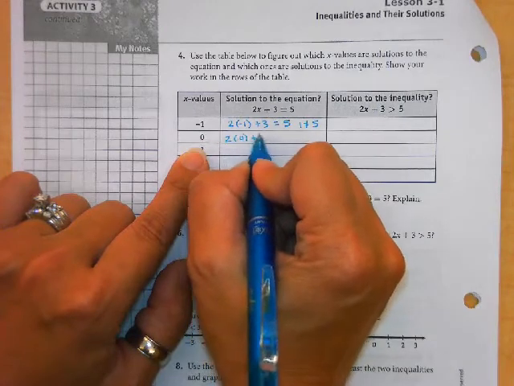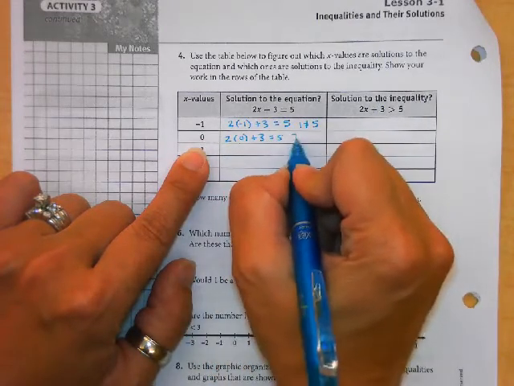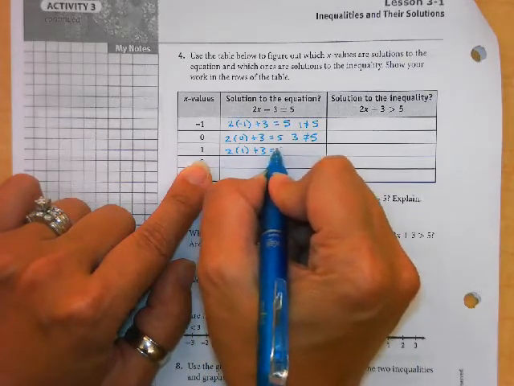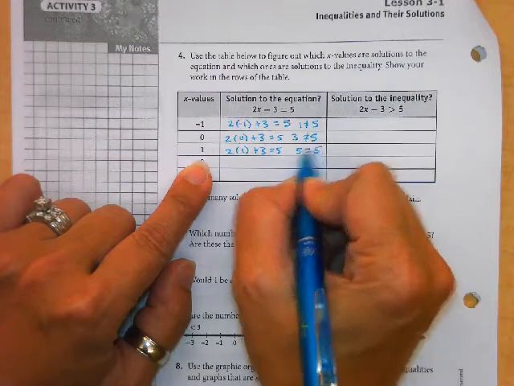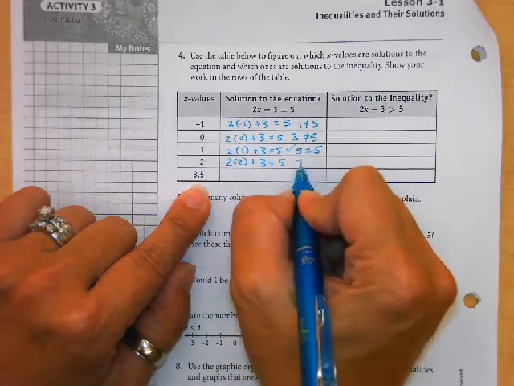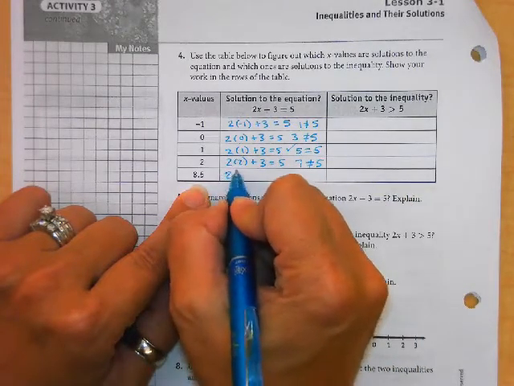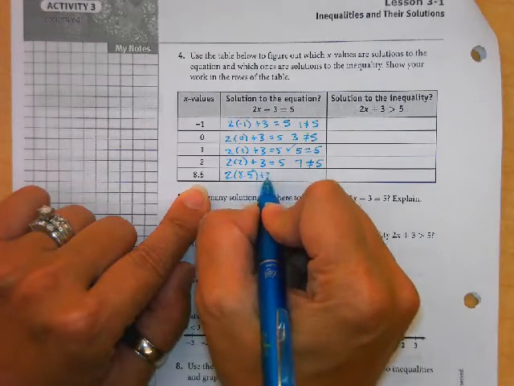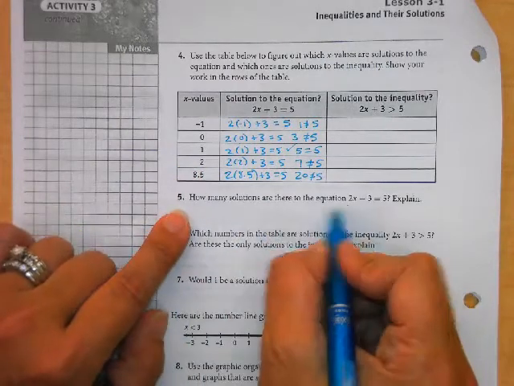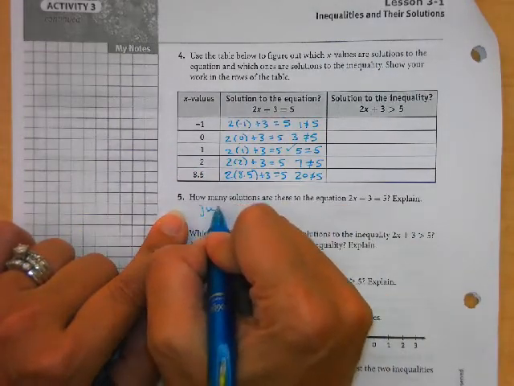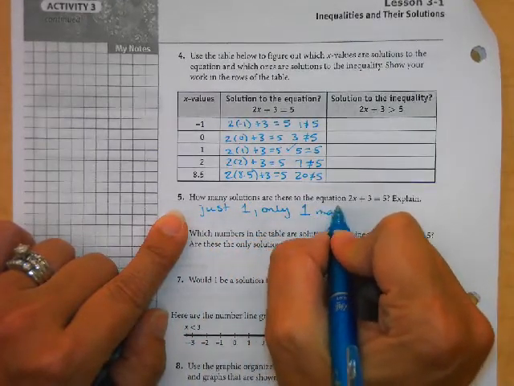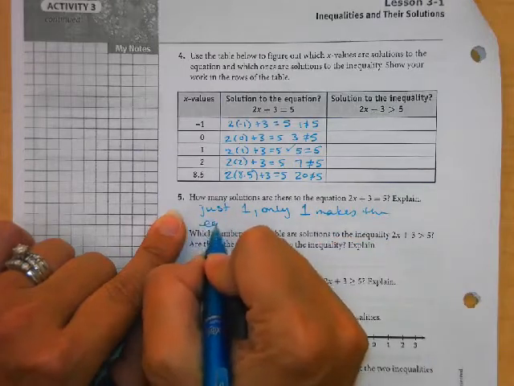2 times 0 plus 3, and again, you can plug this into your calculator. We get 3 is not equal to 5. 2 times 1 plus 3 is 5. 5 equals 5. Yes. 2 times 2 is 4 plus 3 is 7. 7 does not equal 5. 2 times 8.5 is 17 plus 3 is 20. 20 does not equal 5. So for the solution, how many solutions are there? Just one. Only one makes the equation true.